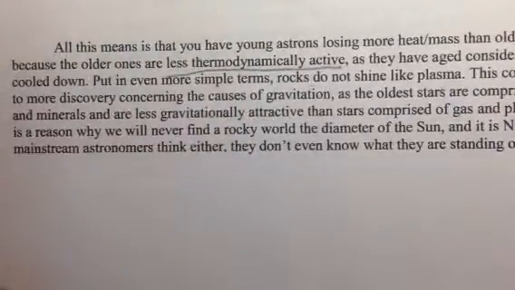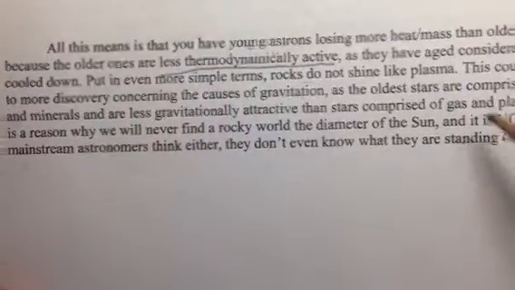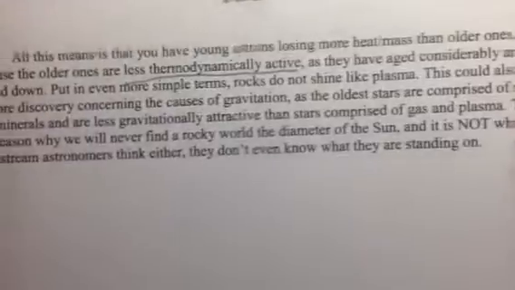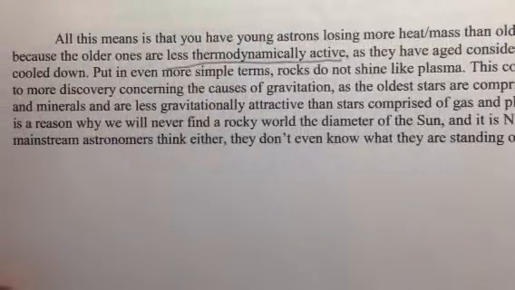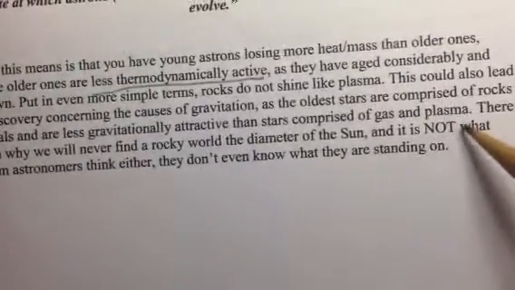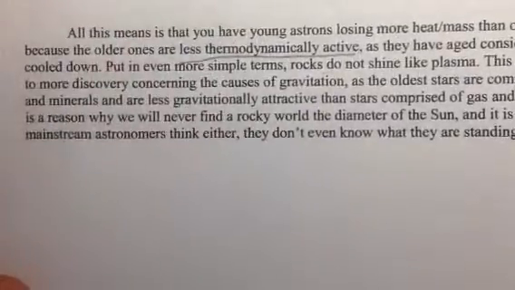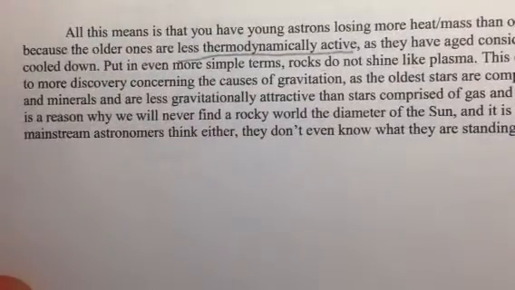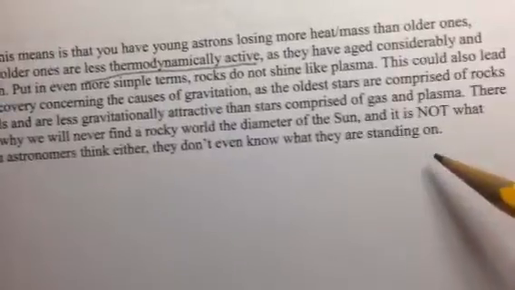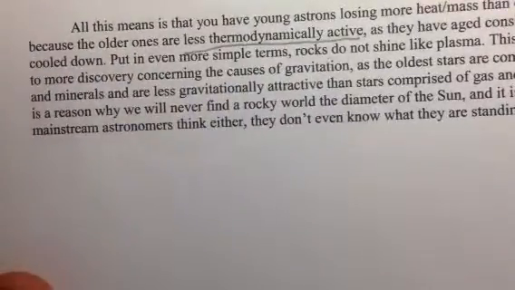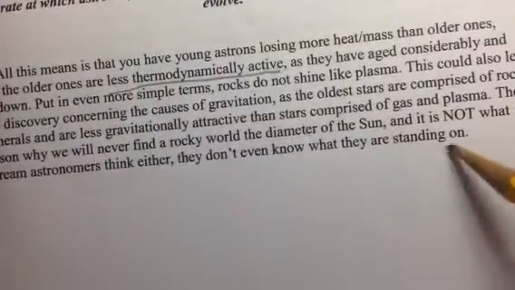Put in even more simple terms, rocks do not shine like plasma. This could also lead to more discovery concerning the causes of gravitation, as the oldest stars are comprised of rocks and minerals and are less gravitationally attractive than stars comprised of gas and plasma. There is a reason why we will never find a rocky world the diameter of the Sun, and it is not what mainstream astronomers think either. They don't even know what they're standing on.